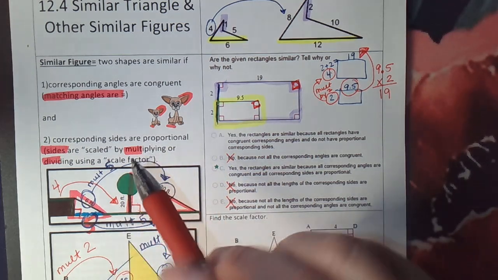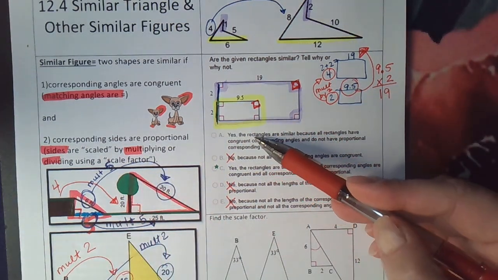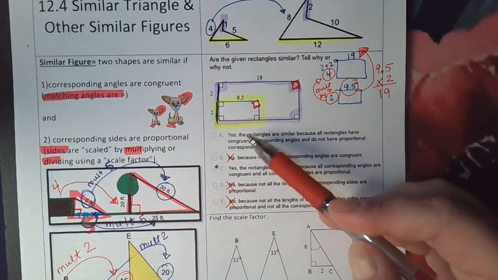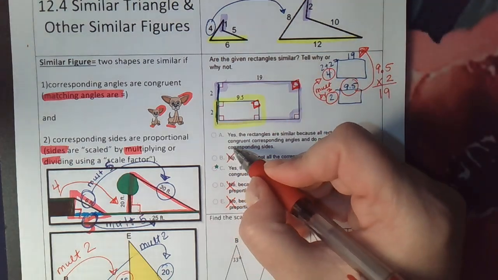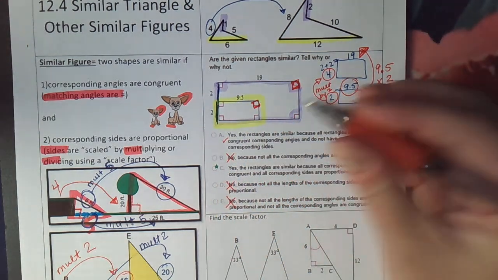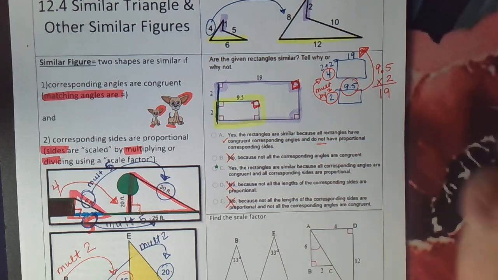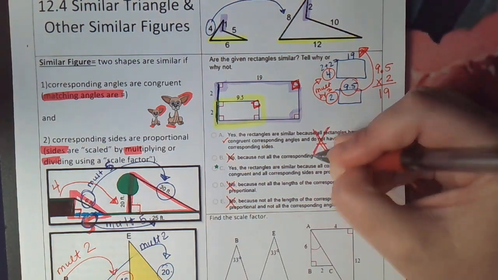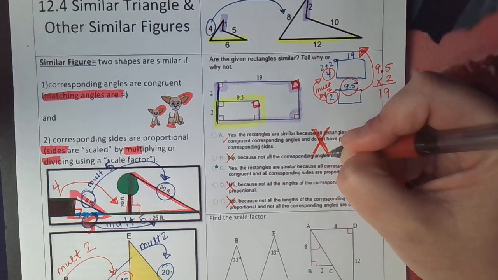Let's see what says what. Part A says it has the congruent corresponding angles, but then it says do not have proportional sides. That's a lie. Ours do have proportional sides.